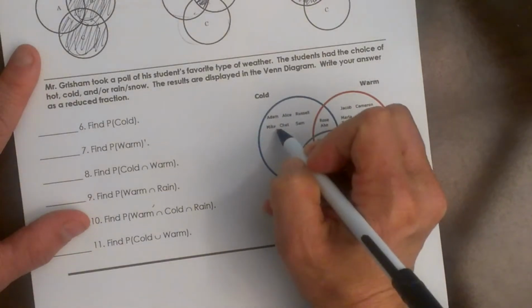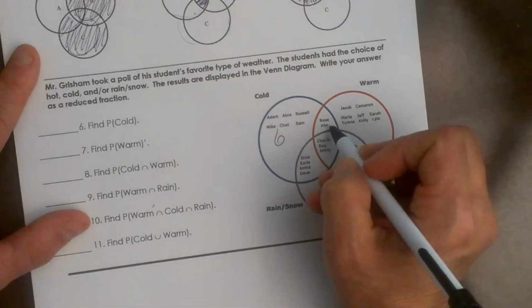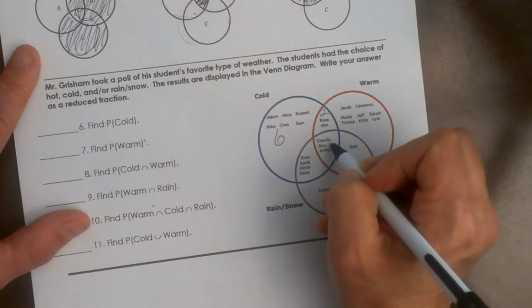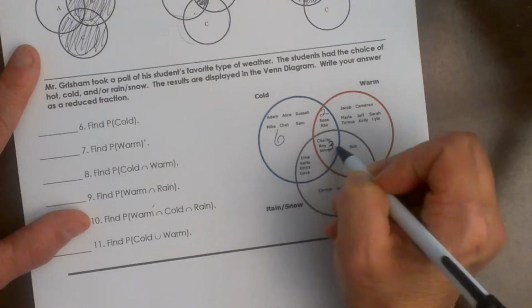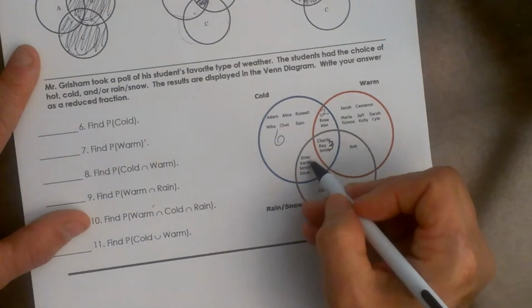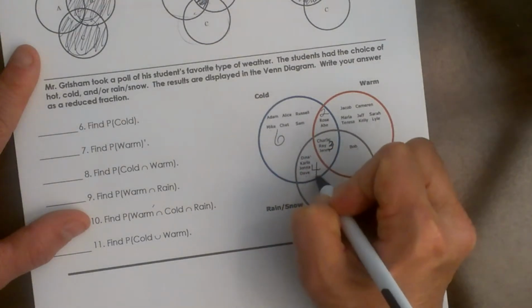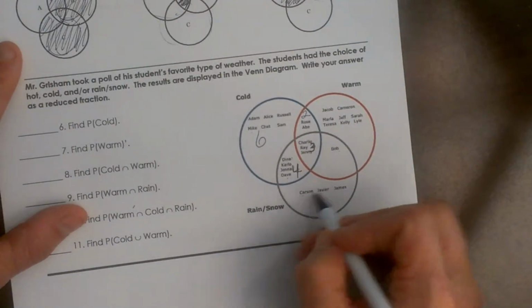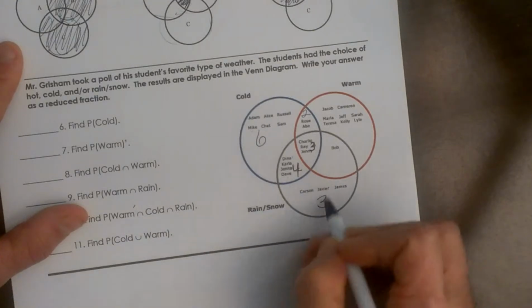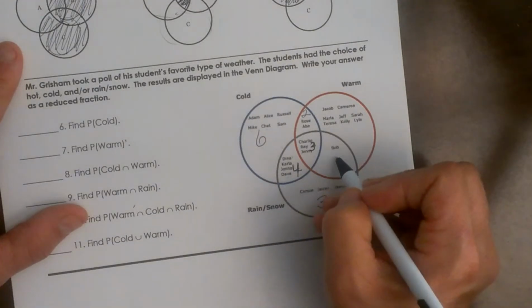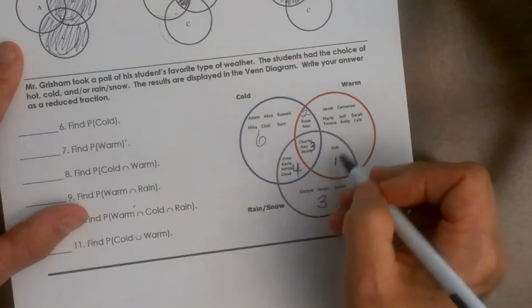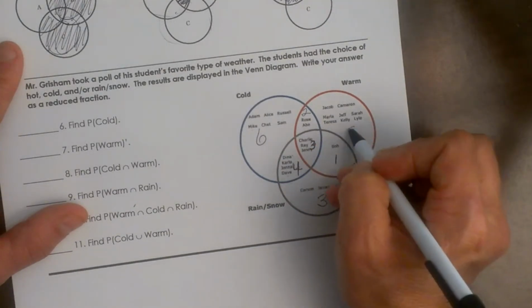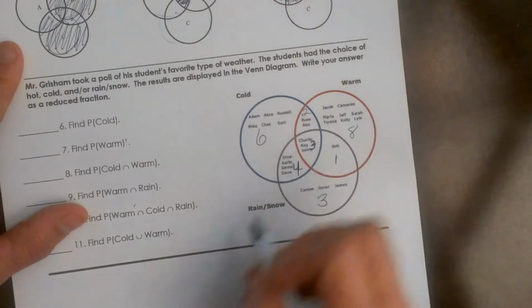Okay, so we have 6 students that say they only like cold weather. We have 2 students that say they like cold and warm. We have 3 students that like all kinds of weather. We have 4 students that like it either cold or rainy and snowy. Then we have 3 that only like rain and snow. We have 1, Bob, that likes warm weather or rain and snow. And then we have 8 students that like it only warm.